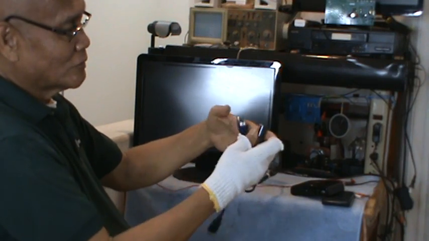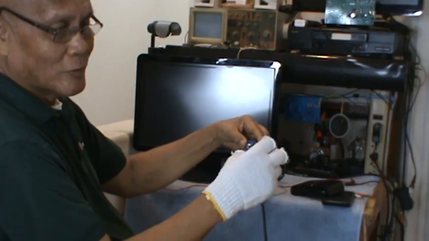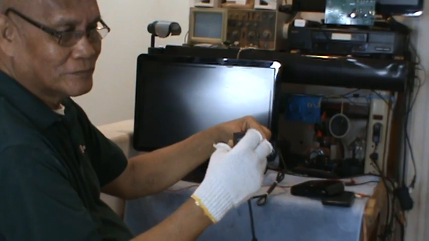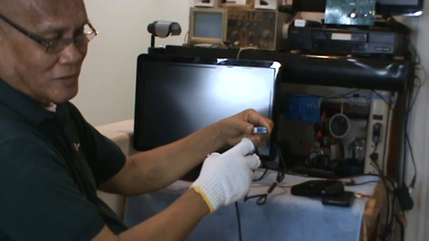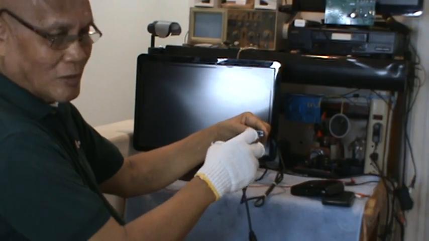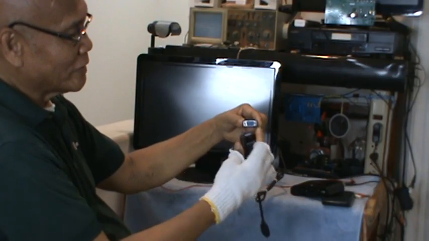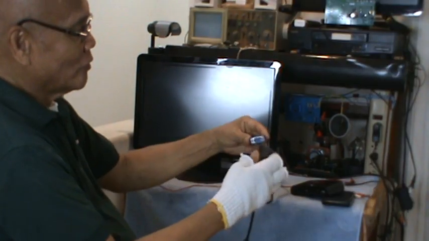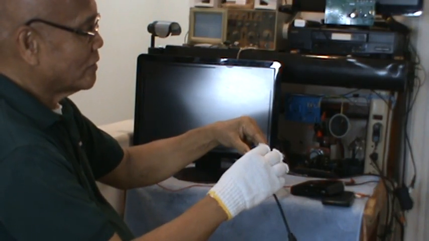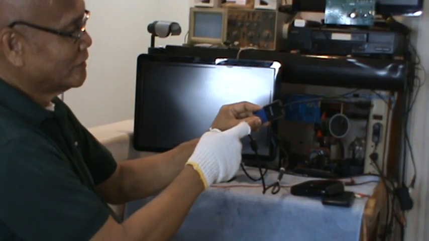So for us to inject a video here, which should be a high definition, we could not insert here the analog video, because that analog is not compatible with this one. So for us to inject a video on this display here, we must have to insert this one here. Okay, so it's now connected.